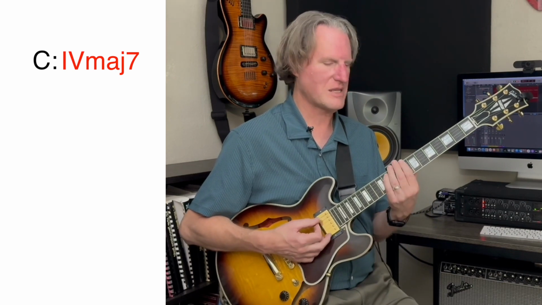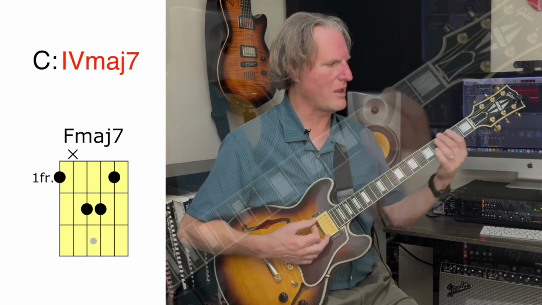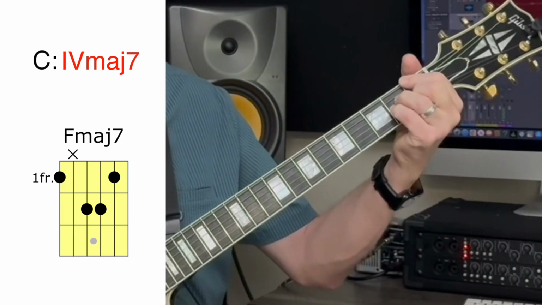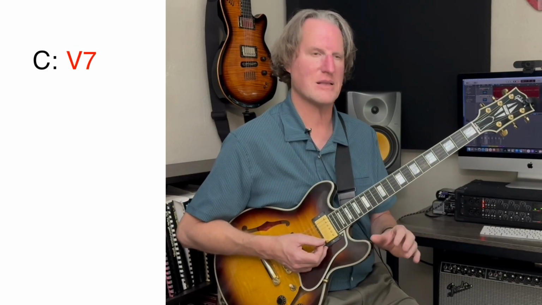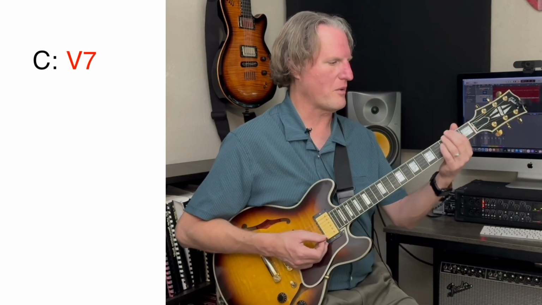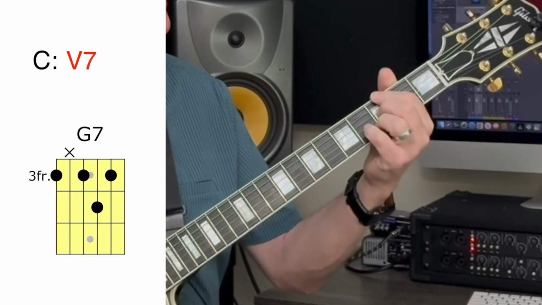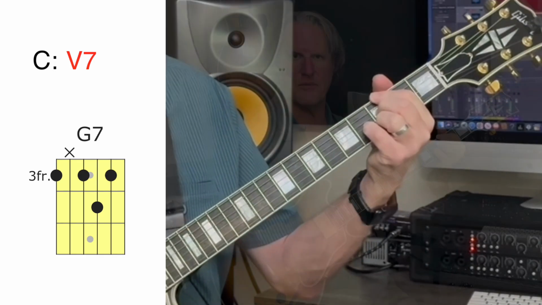The 4th chord in any major key is always a major 7 chord. 4th note of the C scale is F. I can play it up here. I'm going to go ahead and grab it down here, and on F I'm going to play the F major 7 chord. All right, the 5th chord in any major key is a dominant 7 chord. So I'm going to bring my first finger up here to the 5th note of the C scale, which is a G note. I'm going to finger my dominant 7 voicing.